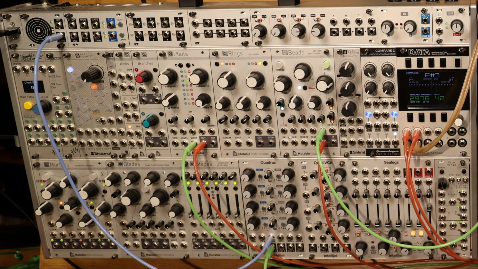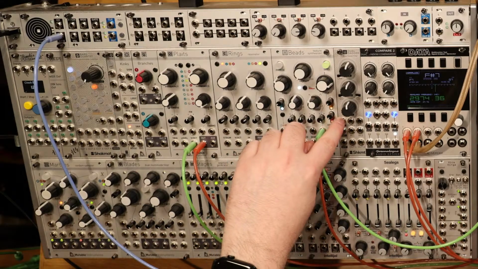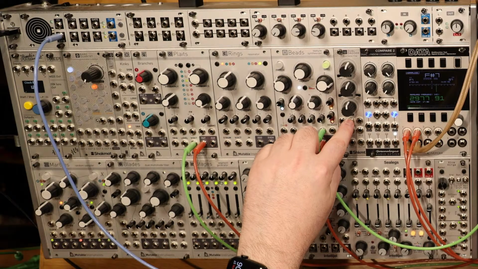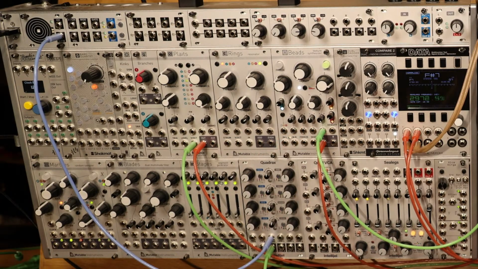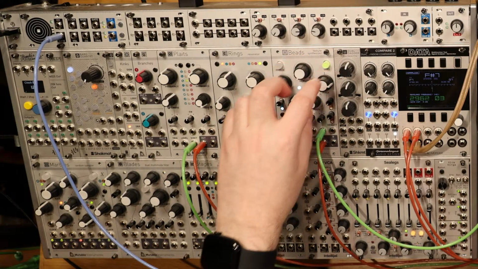It lets you assign which of them you want to produce resonance. And then you've got CV control over all 3 knobs, and then also you can pan the low pass and the high pass in the stereo field with CV. There's no knob for that though. So that's cool.